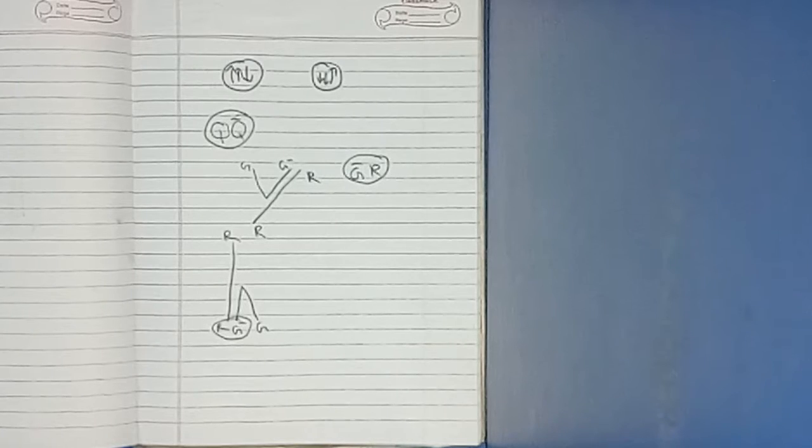Now let us talk about something called pion exchange. Now a pion is nothing but a meson with an up, down bar, or a down, up bar, or an up, down. Now this may sound complicated, but it's just a meson, and just like how the gluons can hold the quarks in the nucleon, the gluons can also hold the nucleons in the nucleus.